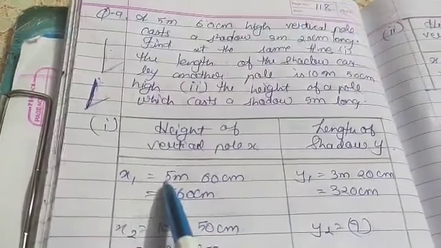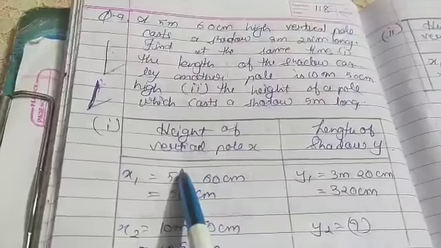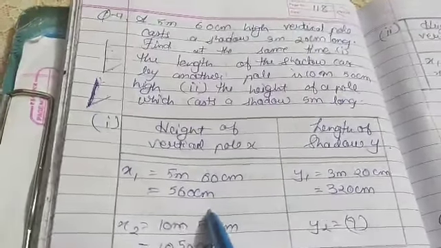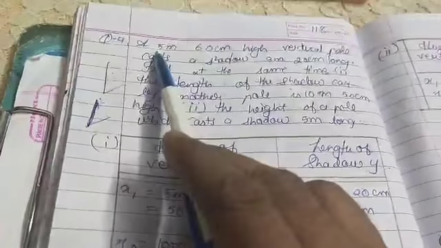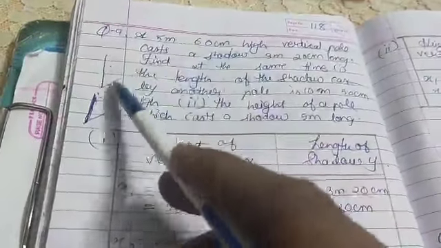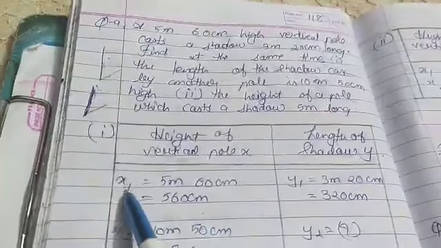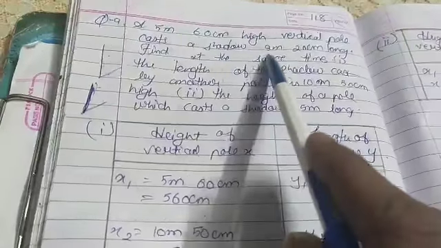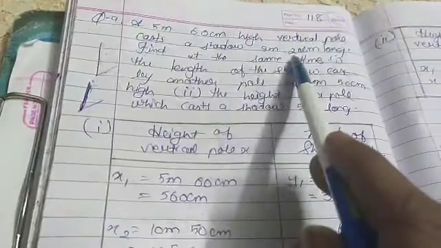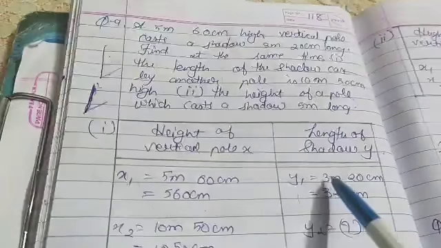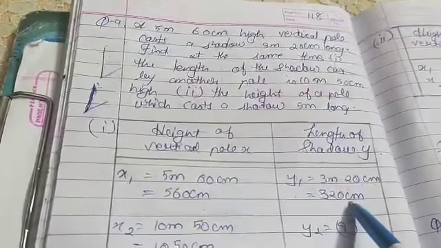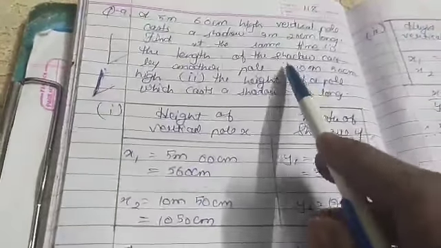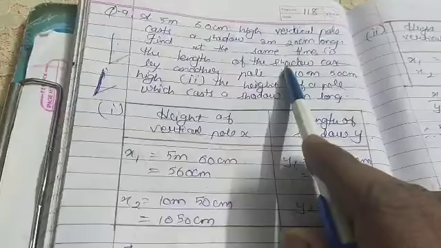5 meter means 1 meter is 100 centimeter, so 5 meter equals 500 centimeter, 500 plus 60, 560. So we consider the length of the vertical pole as x1. The 3 meter 20 centimeter is its shadow. We consider its shadow as y1, that is 3 meter 20 centimeter means 320 centimeter. Now we have to find the length of the shadow, that is the value of y2.